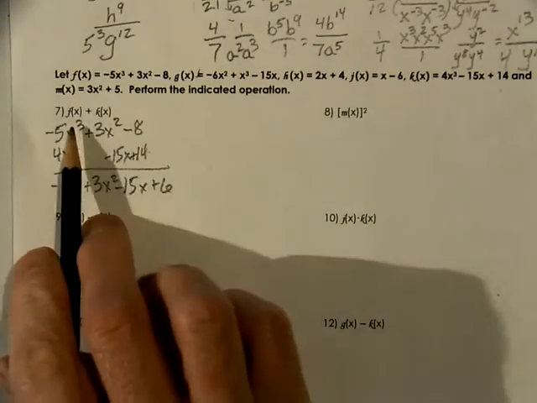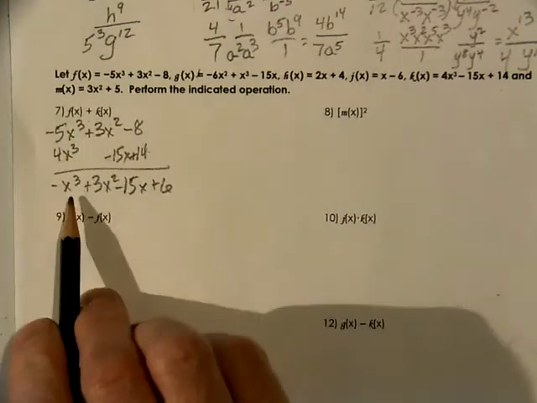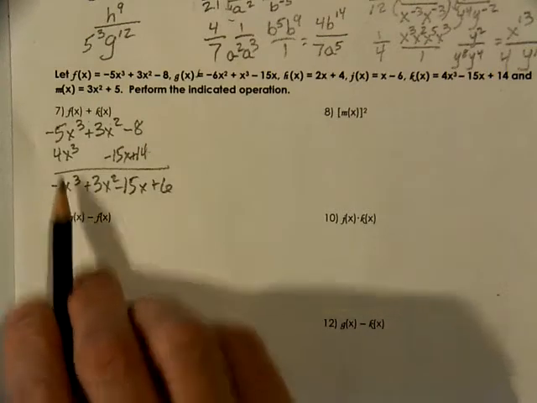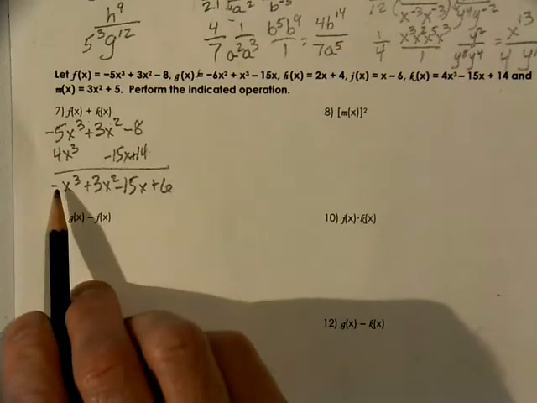So with their like terms, with the same exponents, you don't change the exponents, you just add. Negative 5 plus a 4 gives you a negative 1. You don't need to physically write the 1.